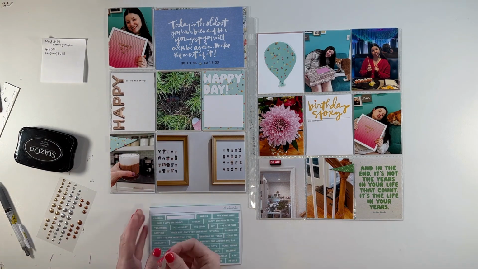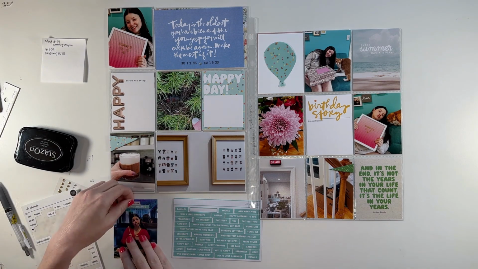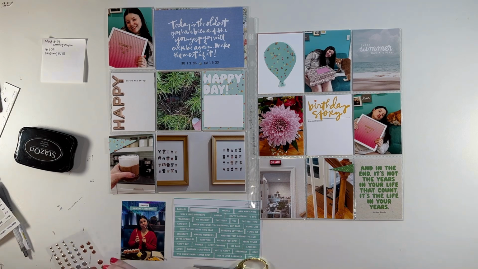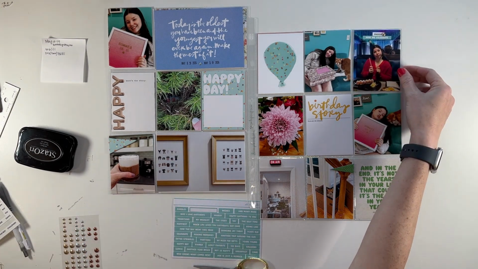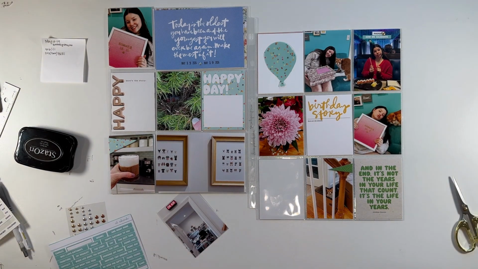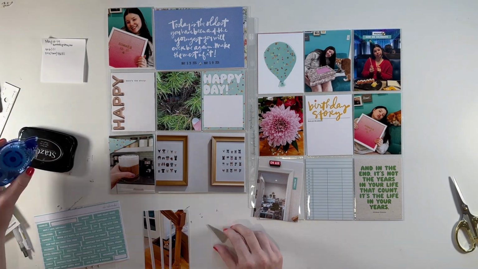I also highly recommend working with a kit or a specific set of supplies. For this spread here, you can see I'm using the blue word phrase strips that were in the birthday story kit. I'm using a set of white ones that I pulled over from my stash, and these metallic enamel dots that I got from Cocoa Daisy. They were in the March collection this year. And I'm pulling from those three things primarily to embellish my spread.